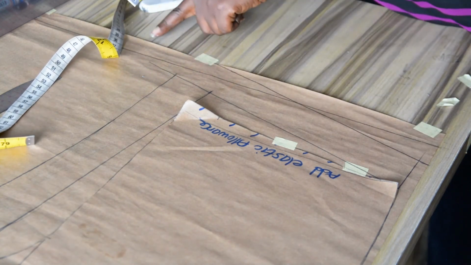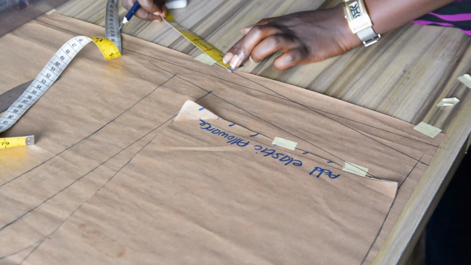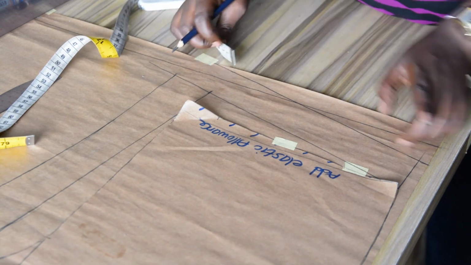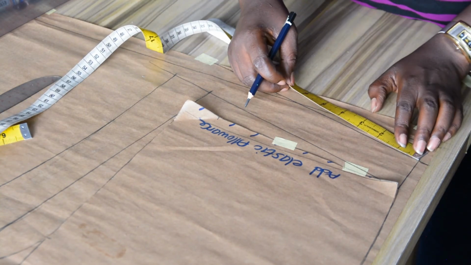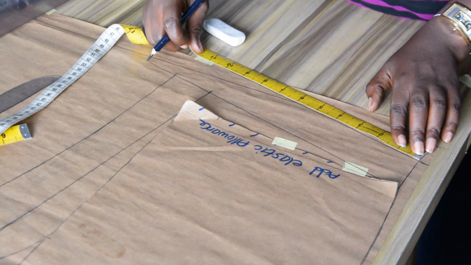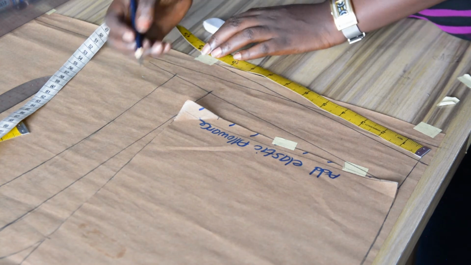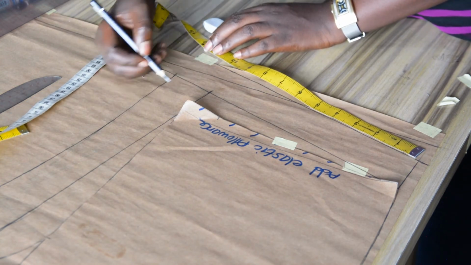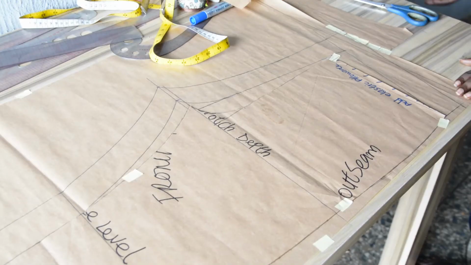Don't forget we are adding our seam allowance. So seam allowance has to be included in this measurement as well. So that is 9.5 plus 2 inches, which means on this line, I will have 11.5 inches. So the 11.5 inches point is what I'll be connecting to the crotch line. That is the seam allowance crotch line, and I will cut out the pattern.